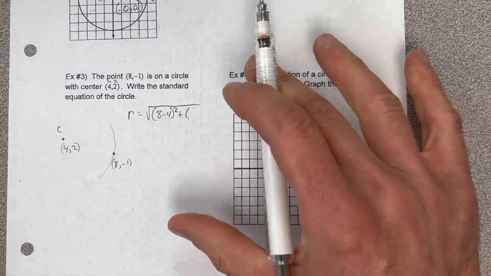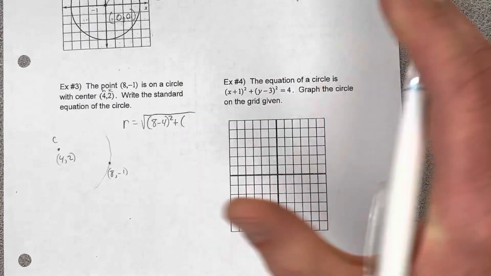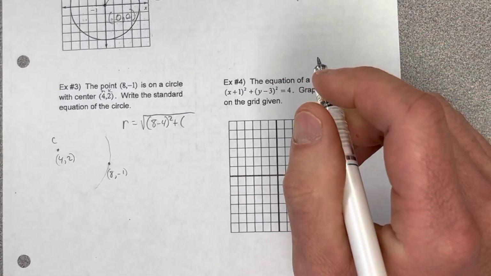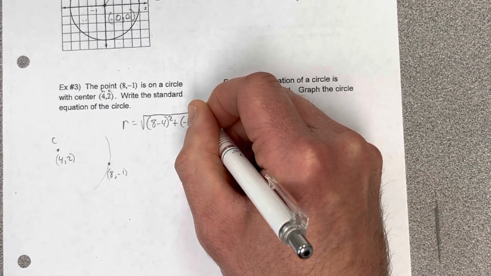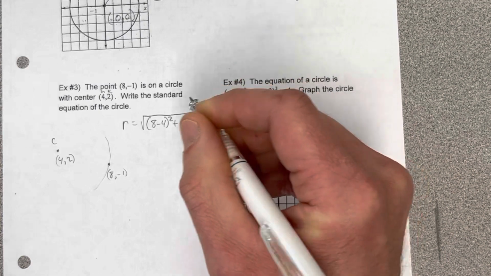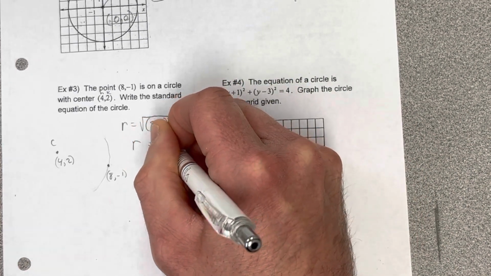And I agree with you on that. But in this case, it really doesn't matter because it's going to get squared. So any sign differences are going to be eliminated. But yeah, we can do -1 minus 2 squared. And when you clean that all up, you get a radius of 5.